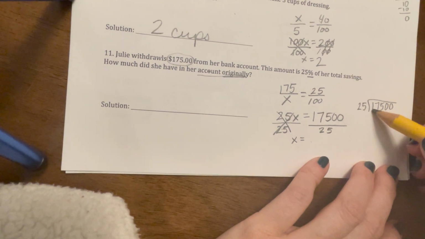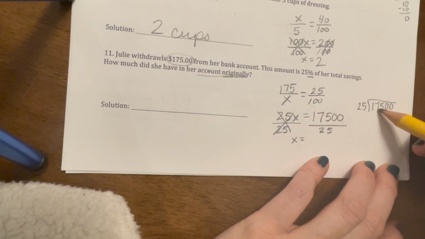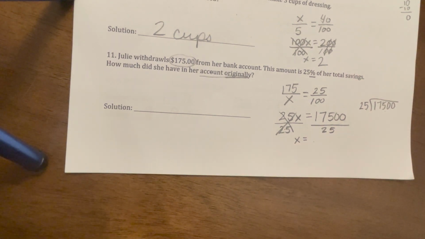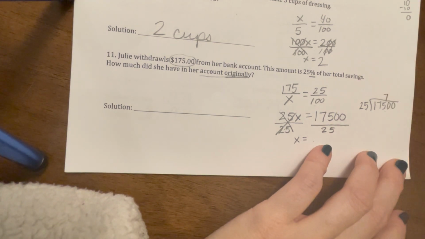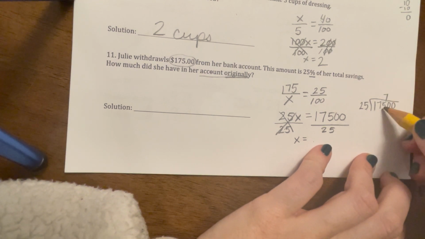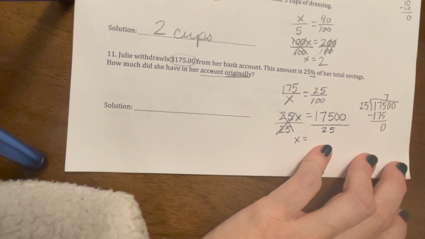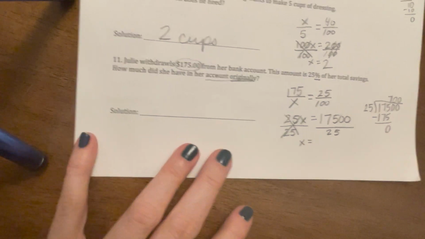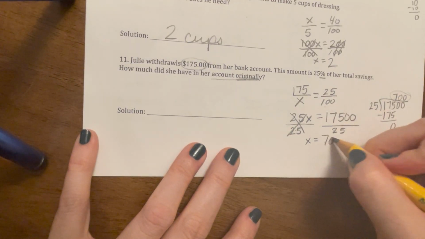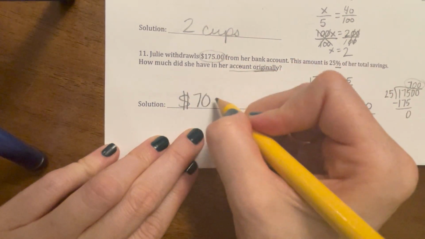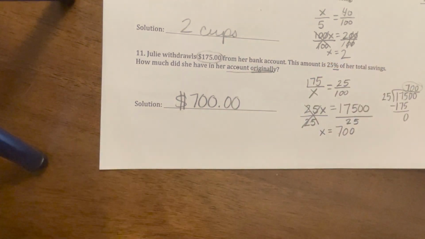So 25 into 1 can't happen. 25 into 17 can't happen. 25 into 175. Think in quarters, right? 25 cents. If we have $1.75, that tells us 7 quarters, right? 4 quarters would get us to the 100. 3 quarters would be the 75. So that gives us exactly 175. So if this is 0 and these are zeros, then I can just fill in my zeros. So her total, X, equals 75. And since we're talking in dollars, her original amount in her savings account was $700.